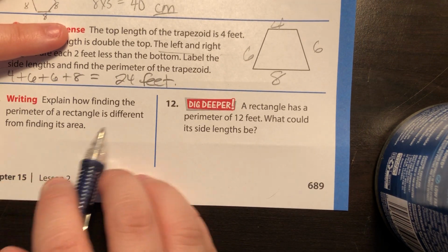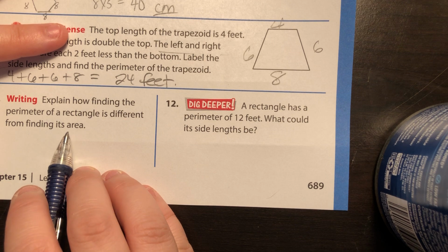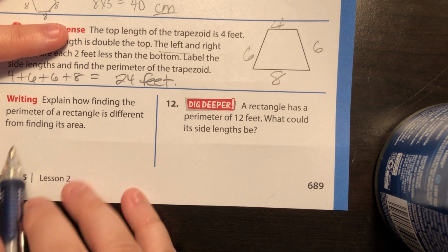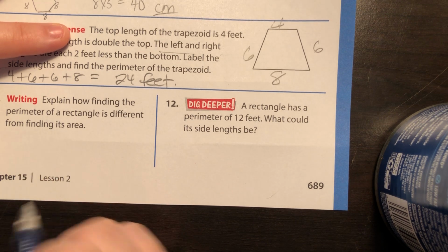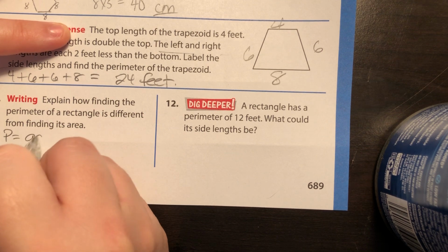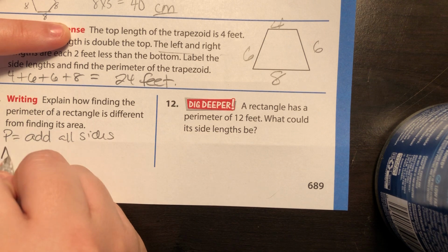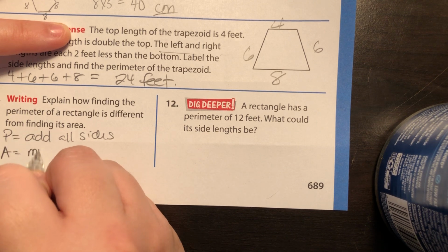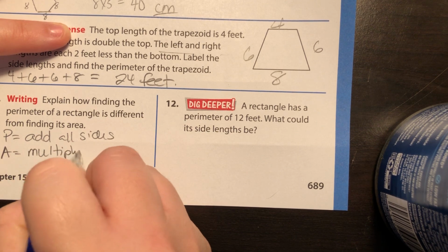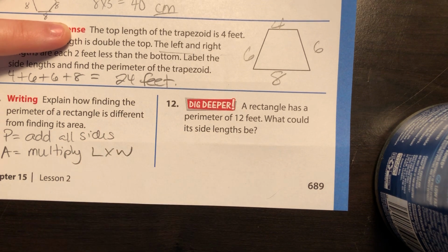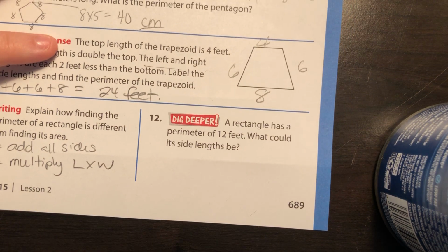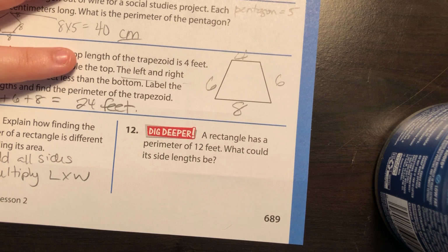Explain how finding the perimeter of a rectangle is different from finding its area. Okay, I'm going to say it out loud. That's because perimeter, you have to add all the sides. So perimeter, add all sides. And for area, you have to multiply length times width. So they are different. Don't confuse the two.